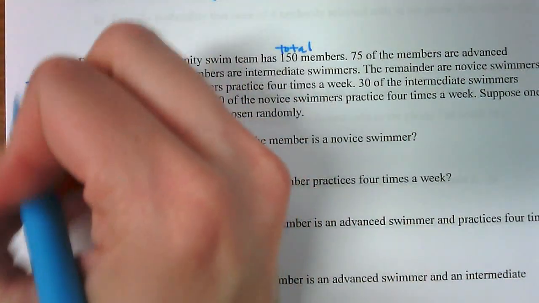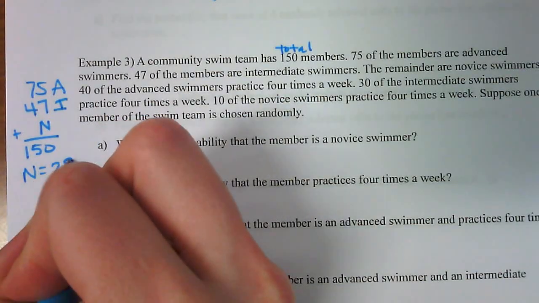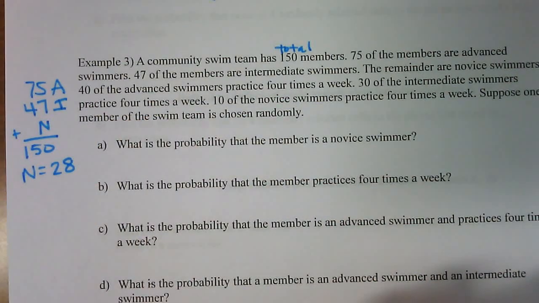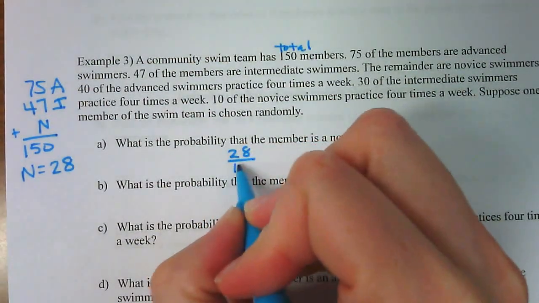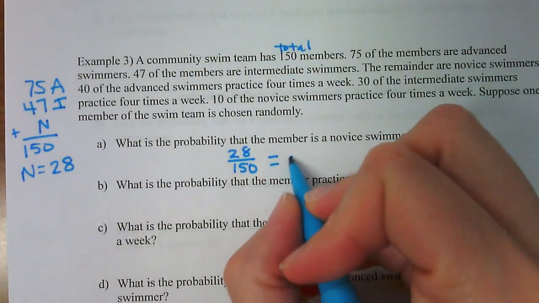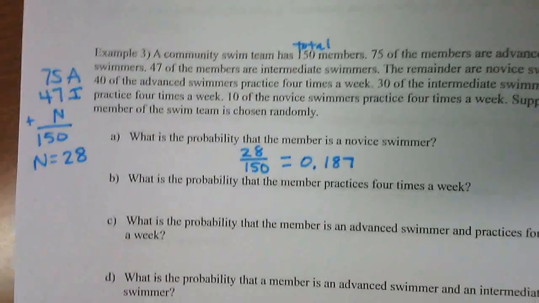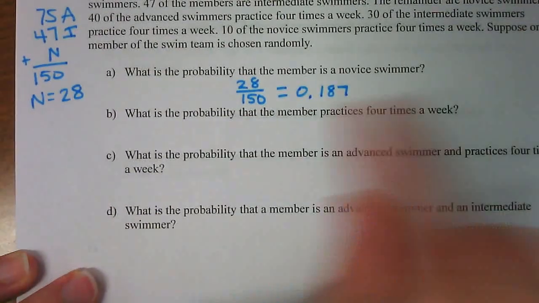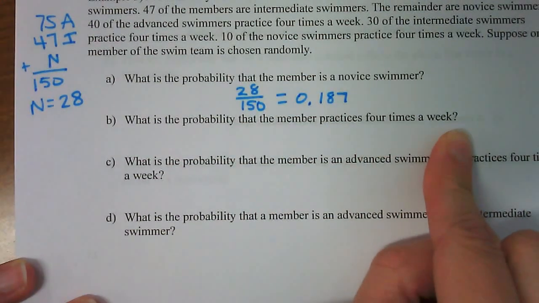So if I add up what I know and take it away from 150, I'll figure out that my answer is 28. So 28 out of the 150 is going to simplify to 0.187.